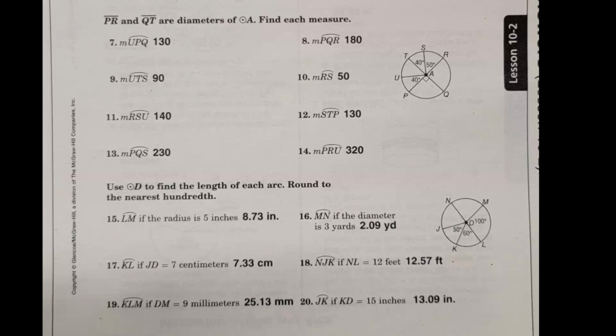15? Sure. So, on 15, they gave us a radius. If they gave us a radius, we are going to use our formula that includes the radius. So again, it's the measure over 360 times our circumference formula.